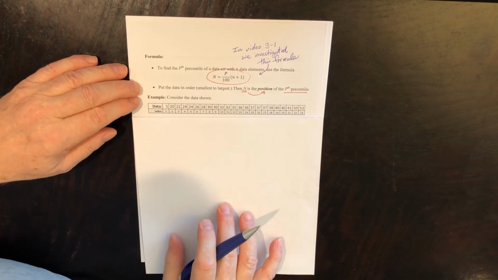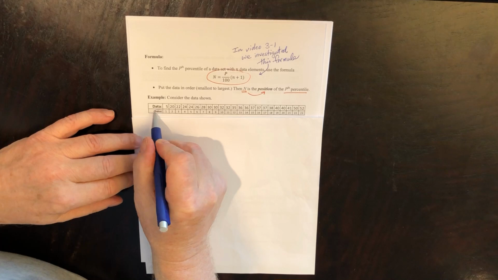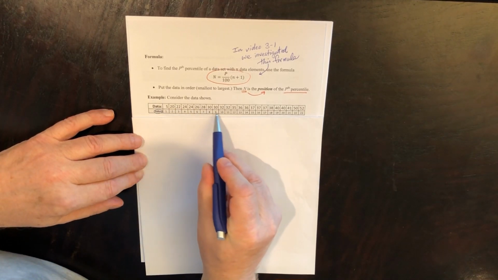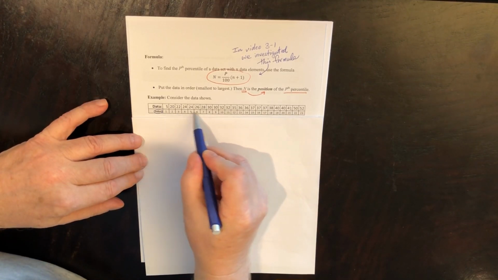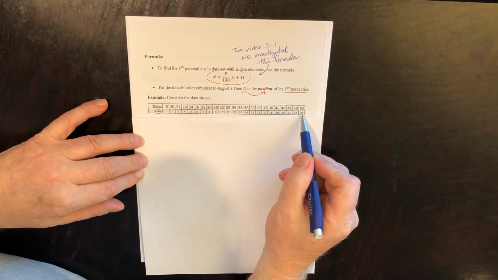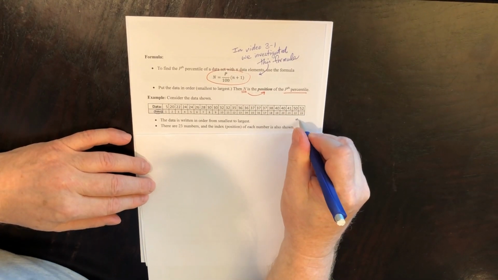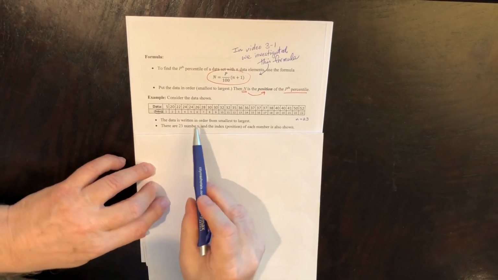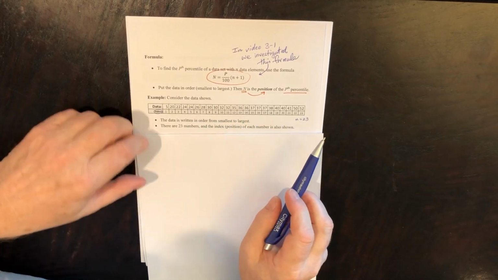To make things a little bit easier, we have the position, the index of each data element. We have the index written down here. And so the data elements go from 1, 2, 3, all the way up to 23. So in other words, there are 23 data elements. The data is written in order from smallest to largest.